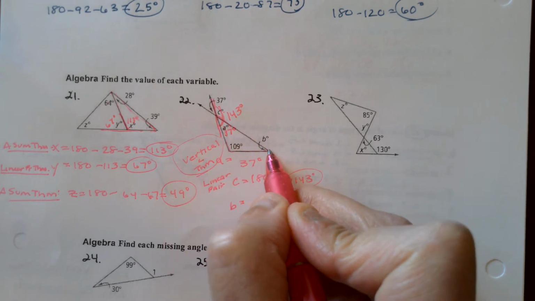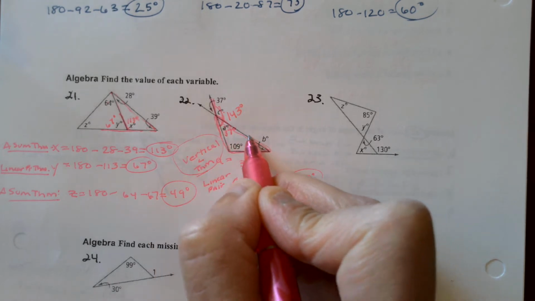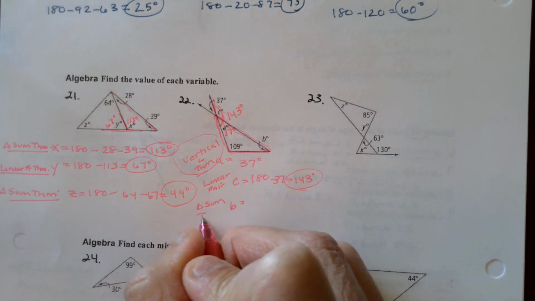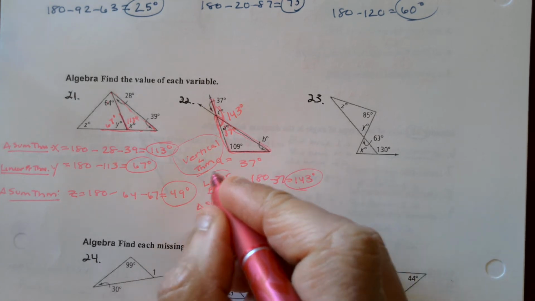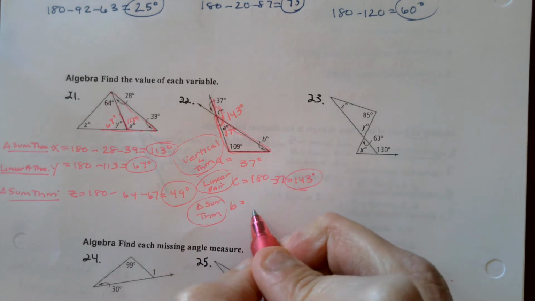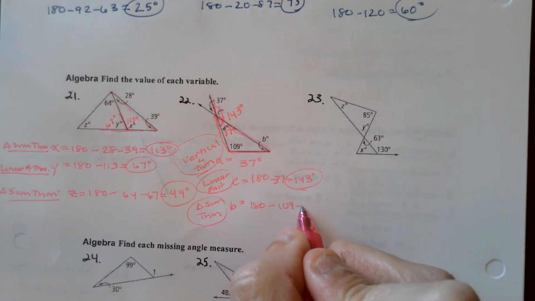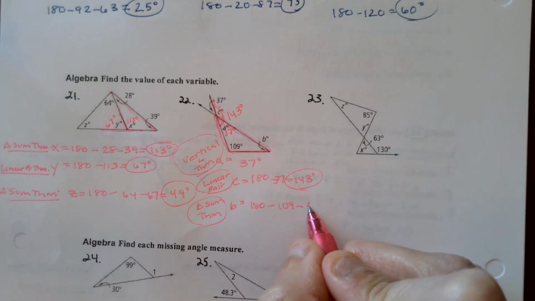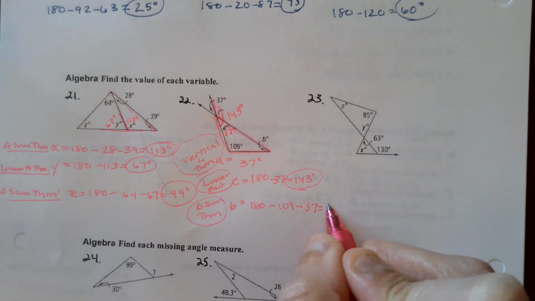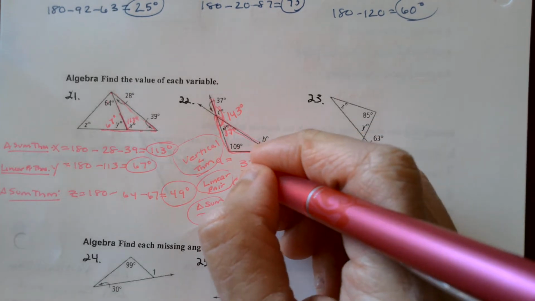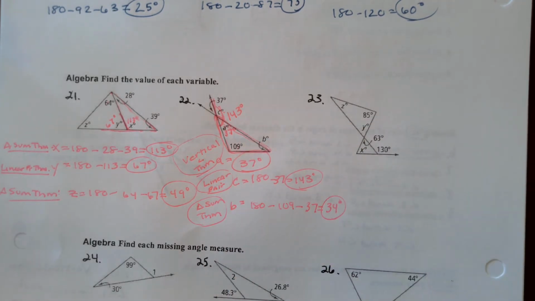Right here, triangle. 180 minus 109 minus 37 equals 34 degrees. Okay, so we got those done. I'm going to switch colors because it's all blending together.